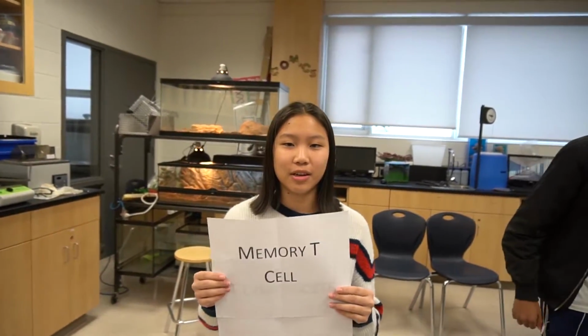Okay, so the memory T cell remains after the virus has been eliminated, and it stays in the thymus. And it short circuits the process of the dendritic cells and the macrophages identifying the antigens.